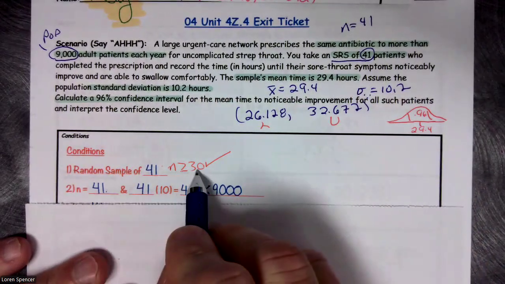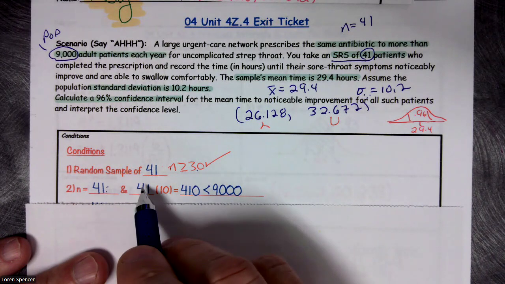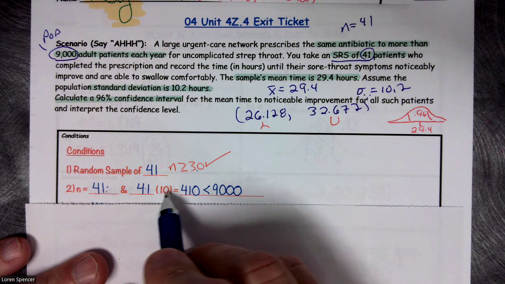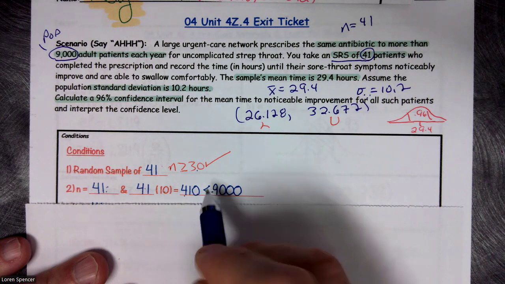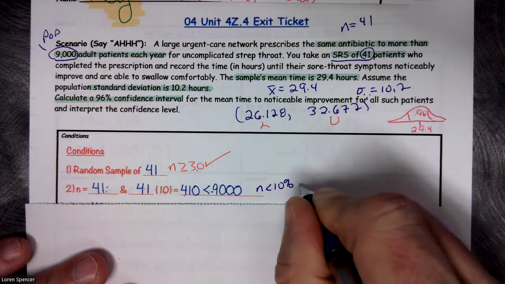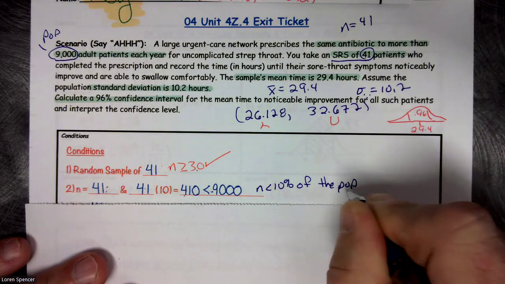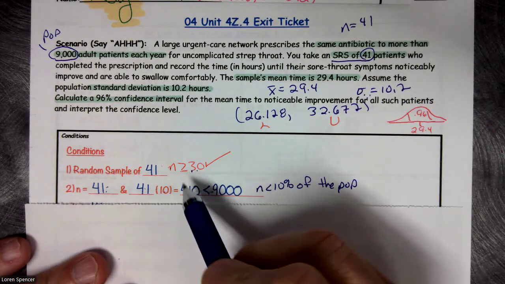So this is 41, that's our sample size. We multiply it by 10, always times 10, and that's less than 10% of the population. So n is less than 10% of the population. That's what you're checking. Here, big enough.